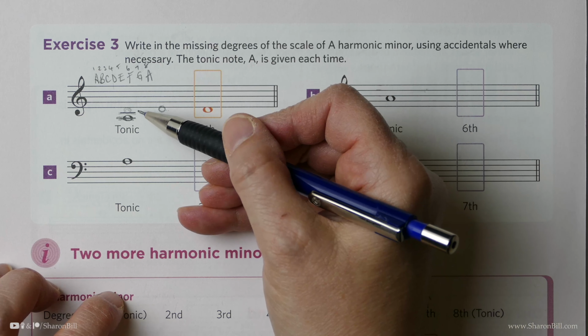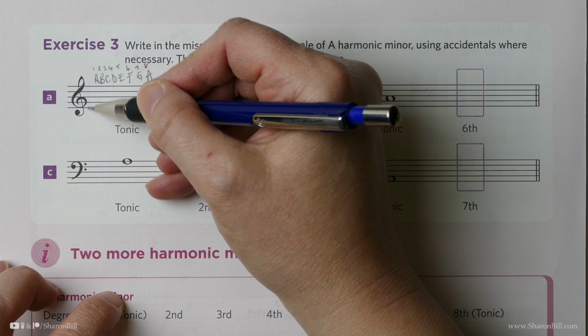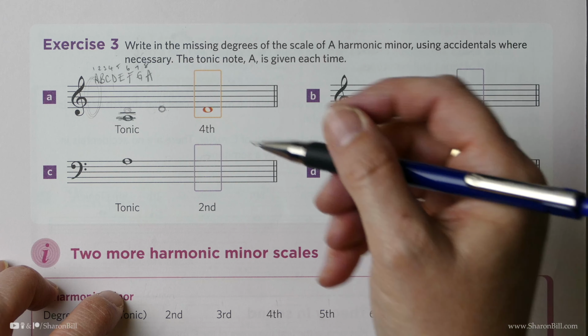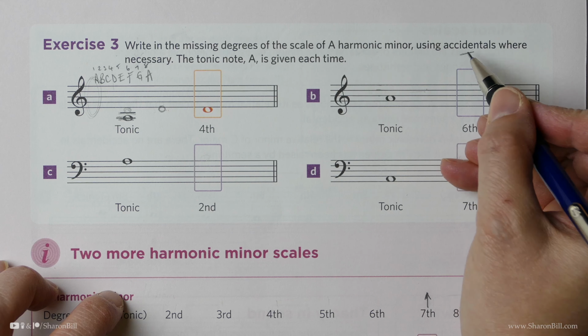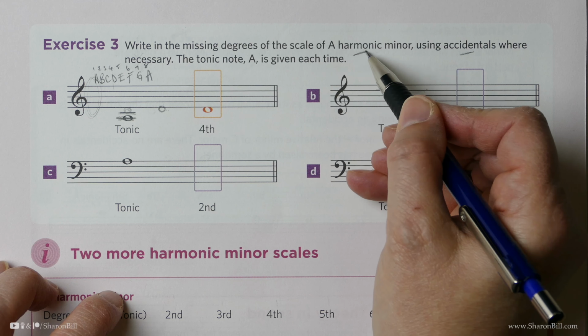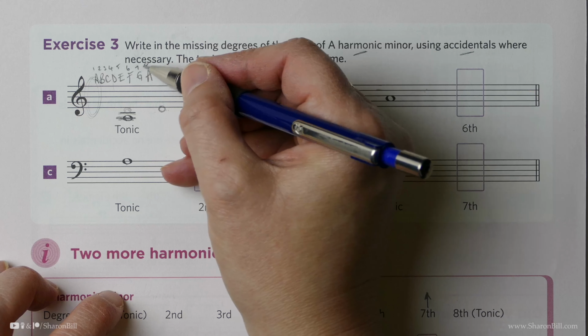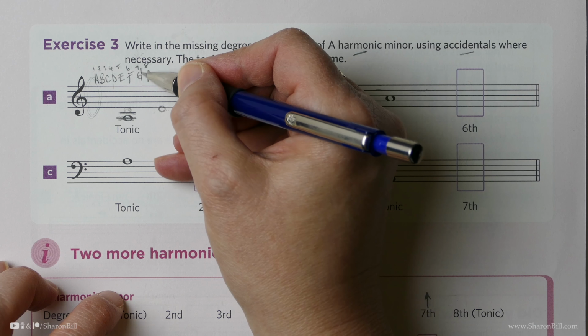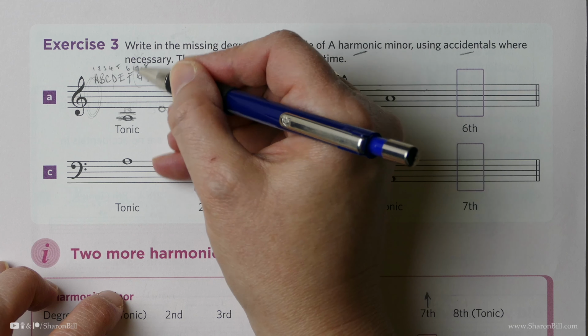Now, A minor is related to C major, so there's no key signature to bear in mind or to add. But then we do have to always add an accidental for the 7th when we're talking about the harmonic minor. So the 7th is 1, 2, 3, 4, 5, 6, 7, G, which we raise by adding a sharp.